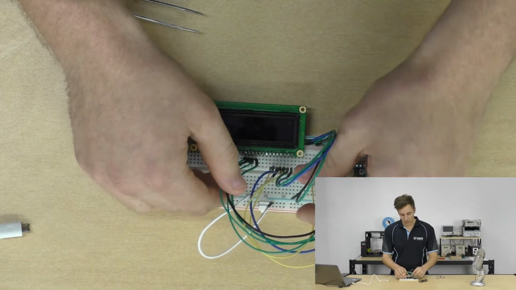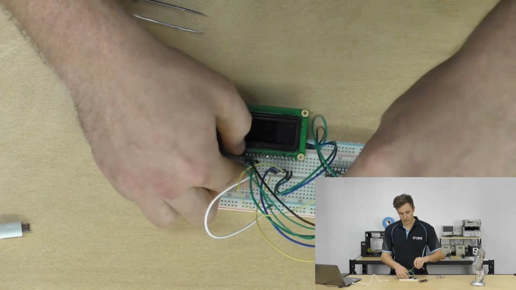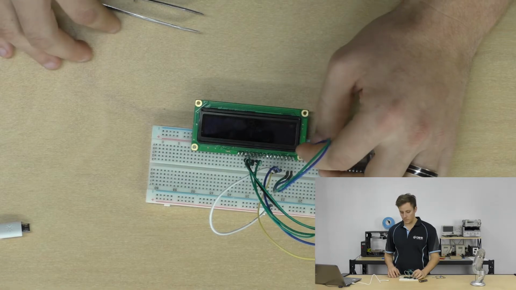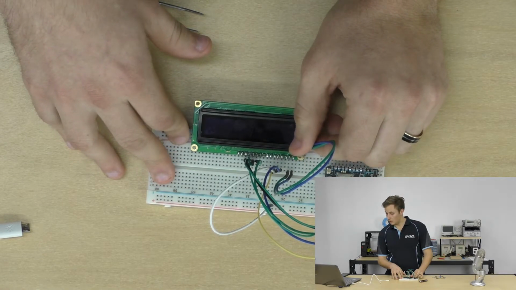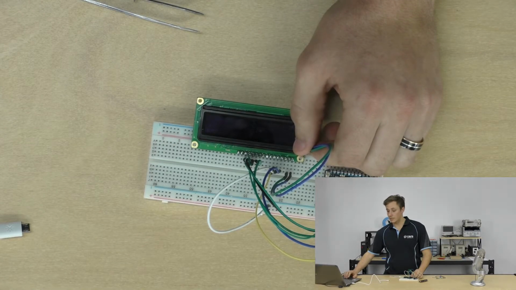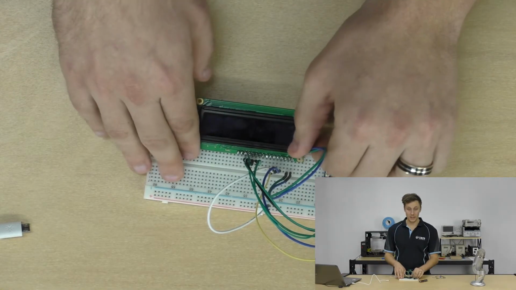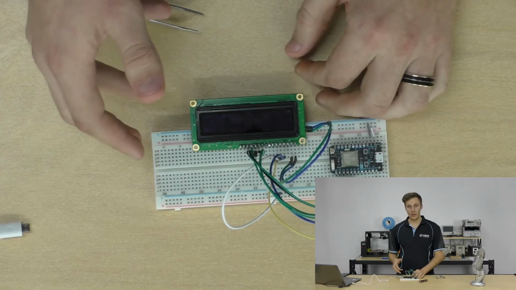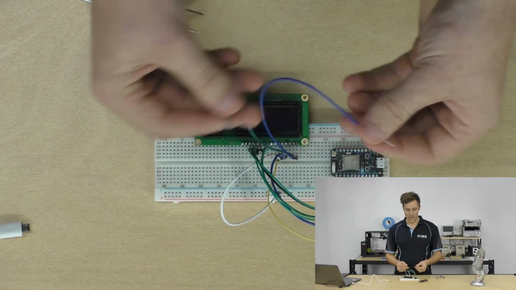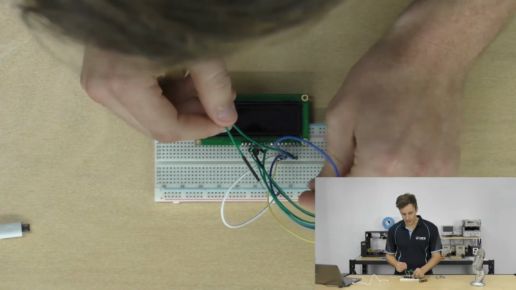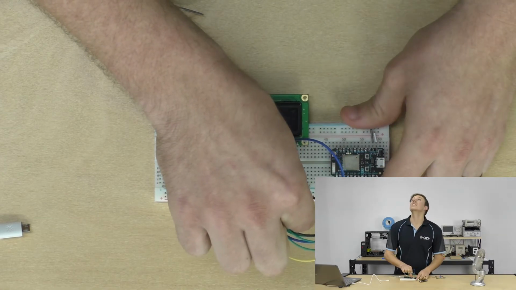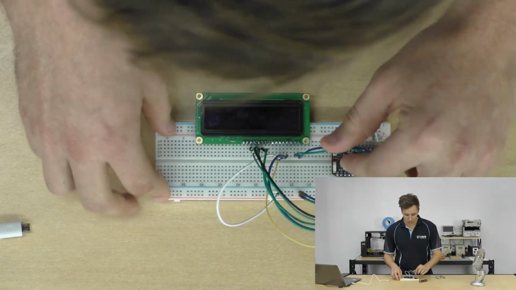So we can get rid of these 3 wires. They're our power and contrast for there. And now we're actually going to be using 3.3 volts for the OLED. Because we don't have the backlight to worry about, we can just use it on 3.3 volt logic, and it's going to work exactly as intended. So I'm going to jump these back over to there. You can see that very well.